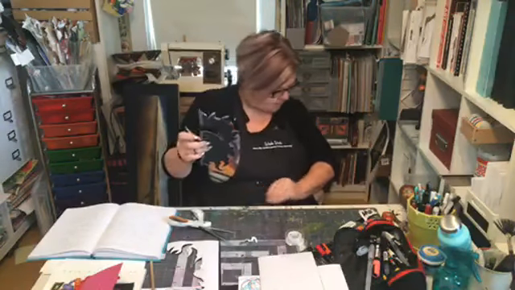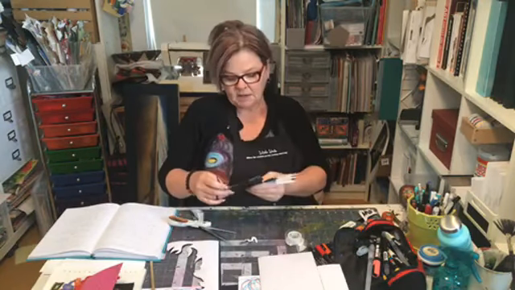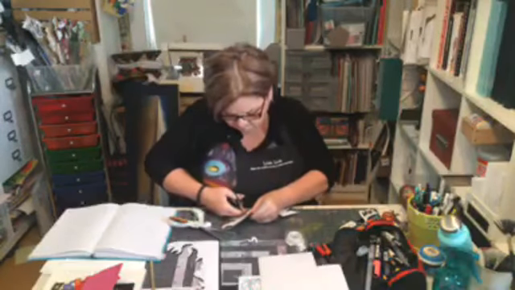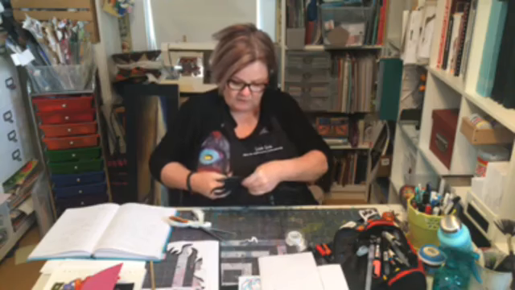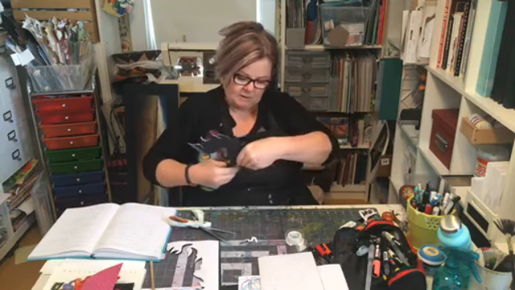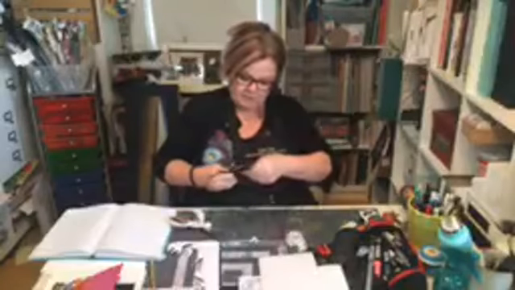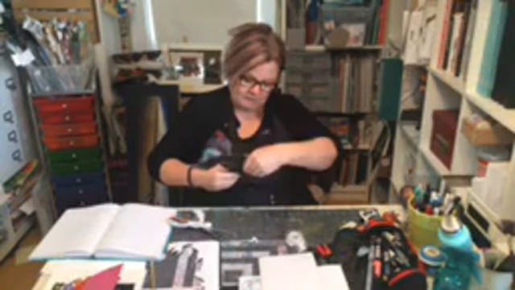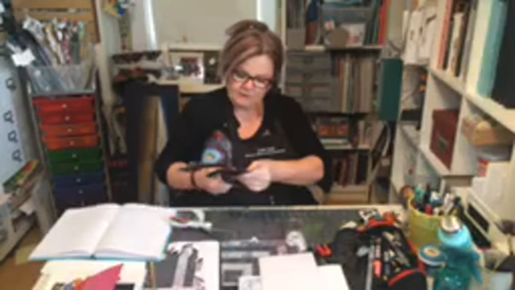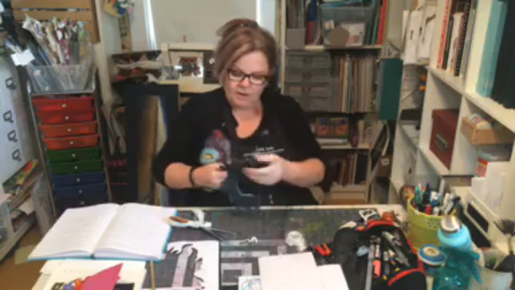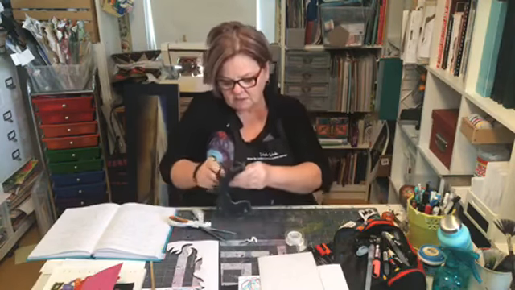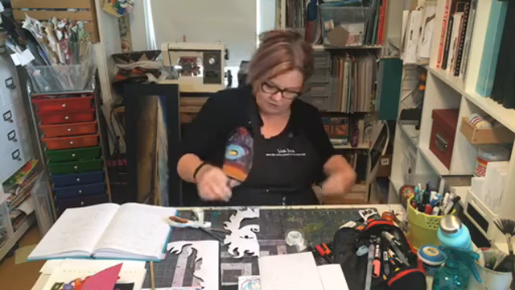Okay, there's one. And let's see what else. We'll do his eye maybe. All right, so I got the top part of his eye. You don't need those pieces.